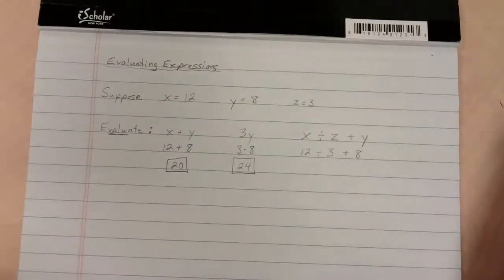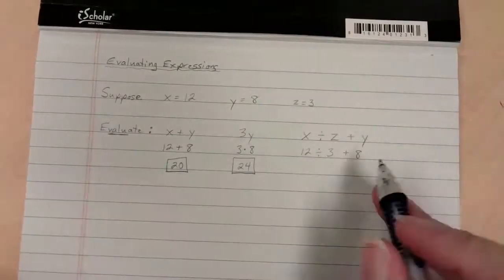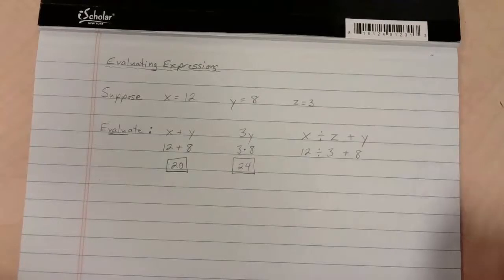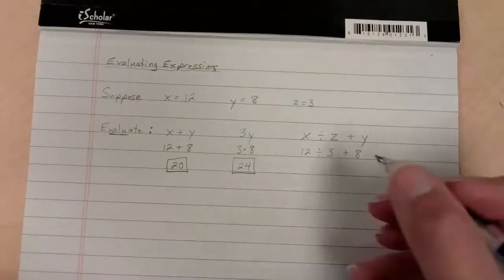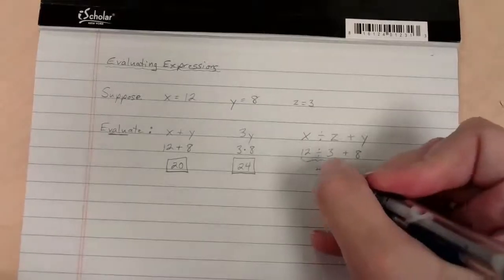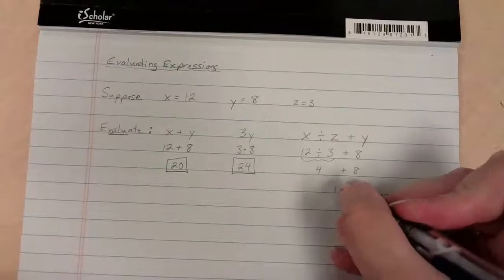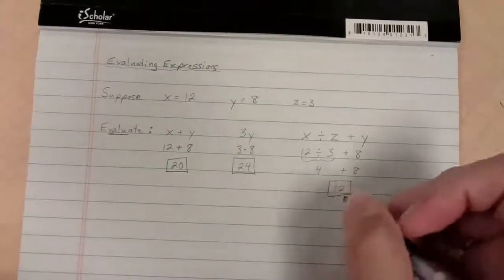Ooh, order of operations. We have had this conversation recently. Order of operations, what should I do first? I've got division and addition. Survey says you think it's division, right? Cool, me too. All right, so division would come first then, so we are talking 12 divided by 3, otherwise known as 4, plus 8. And now I can do 4 plus 8, which happens to be 12, and there is my value.